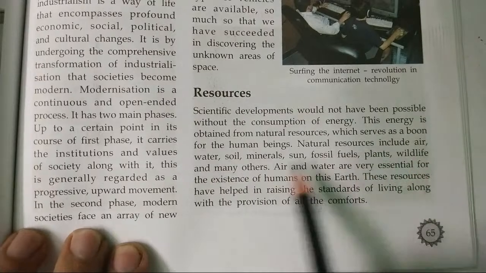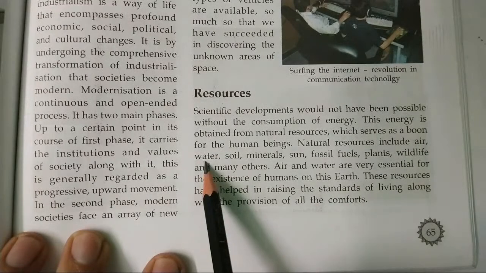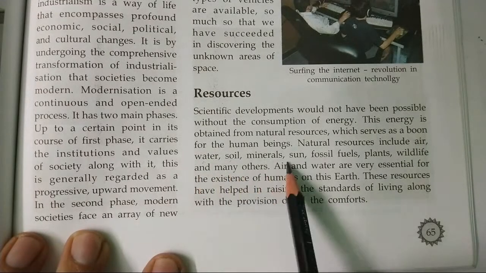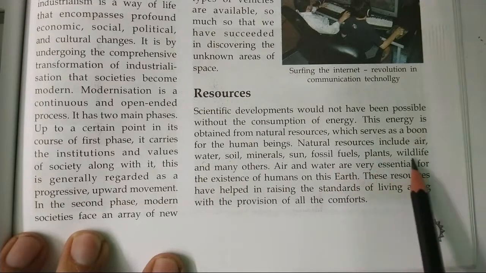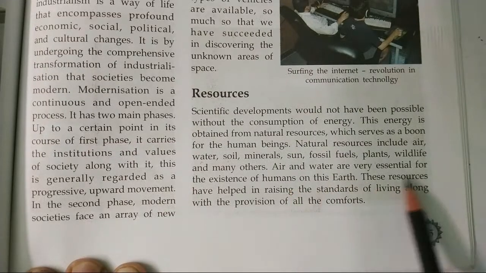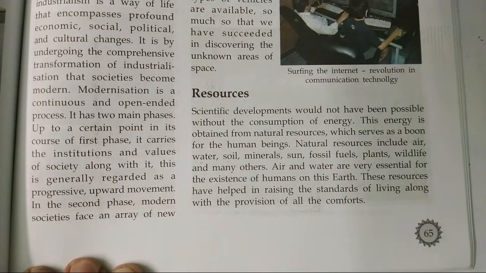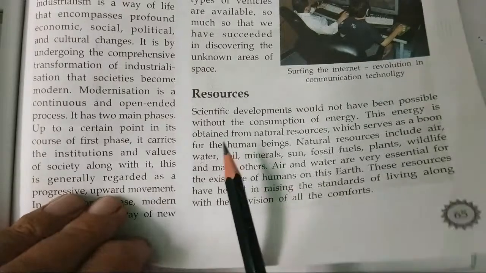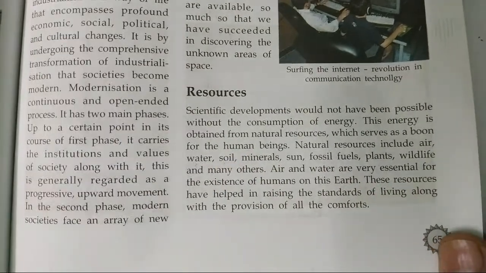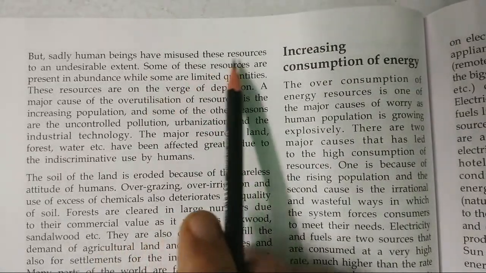Natural resources include water, soil. These are being used by man faster. Use of water has increased, soil, minerals, sun, fuels, plants, wildlife, and everything has started increasing. Air and water are very essential. These resources have helped in raising the standard. So man's standard has increased, but the resources are available from the earth. So since the resources are being used more, the human desire has caused misuse of the resources.